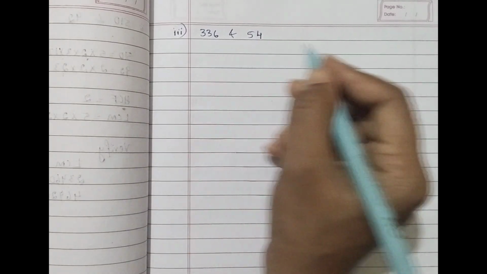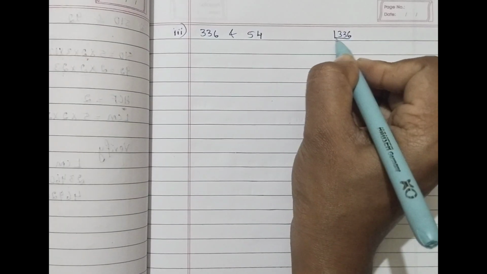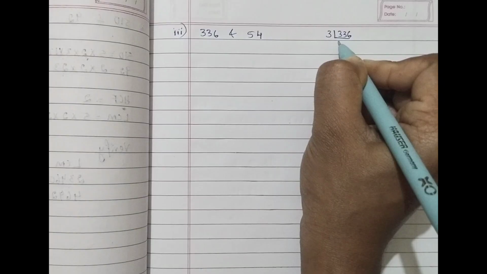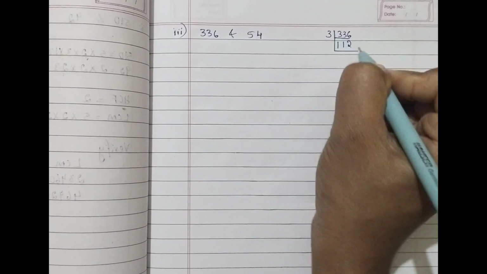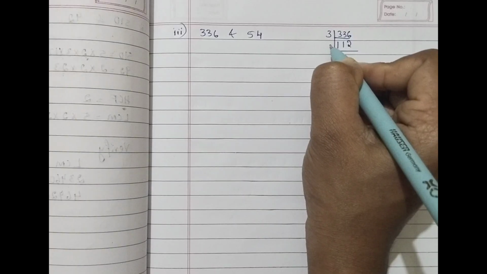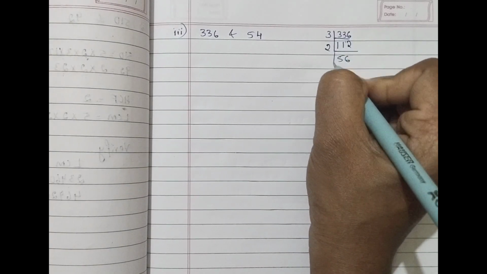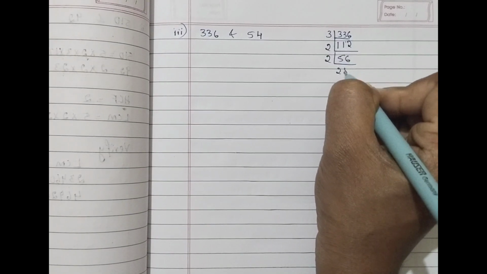336 and 54. Factors of 336 are, first we will divide it by 3. 3 ones are 3, 3 ones are 3, 3 twos are 6. Then we will go to the 2. 2 fives are 10, 1 remaining, 2 sixes are. Again by 2. 2 twos are, 2 eights are.